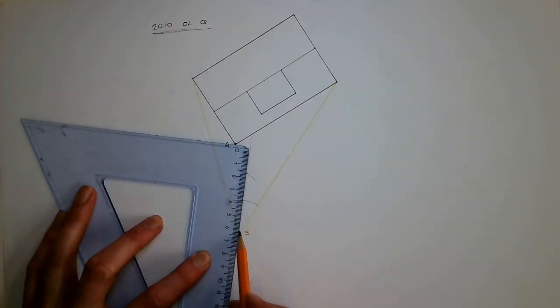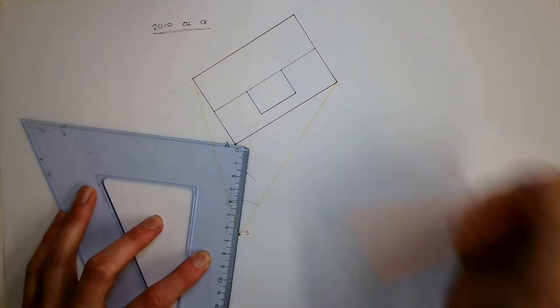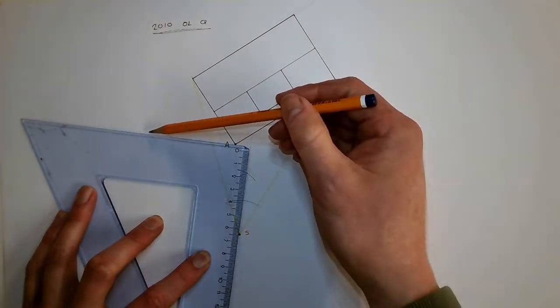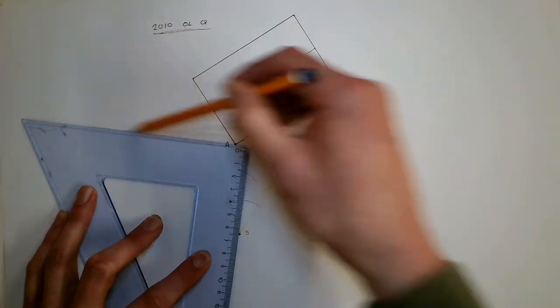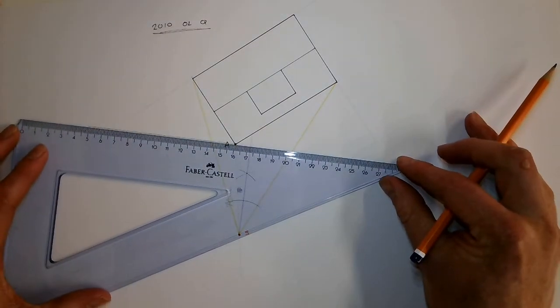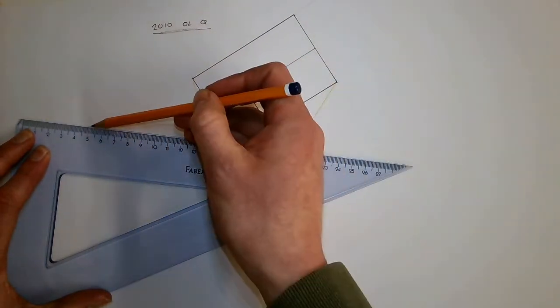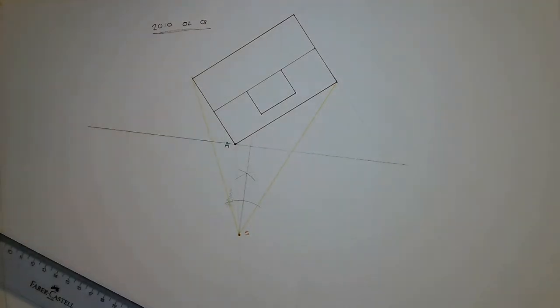So with my bisector line here, I've lined up my set square, I've lined up the other end of it, going through corner A. So what I can do now is draw my picture plane, which is coming down there, and I'll just extend it over the other side. If you have an adjustable, this will be handy. Or even, you can use your sliding set squares as well. Okay, that's the picture plane.